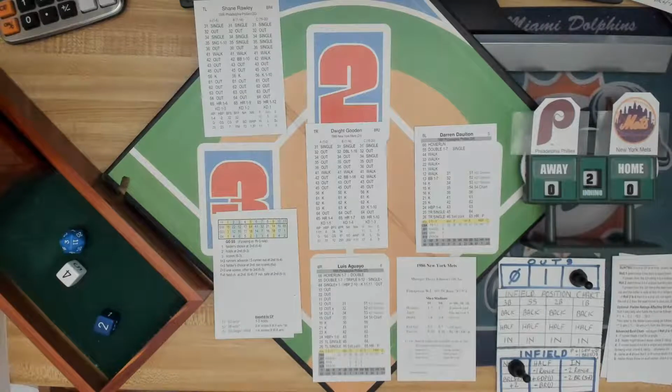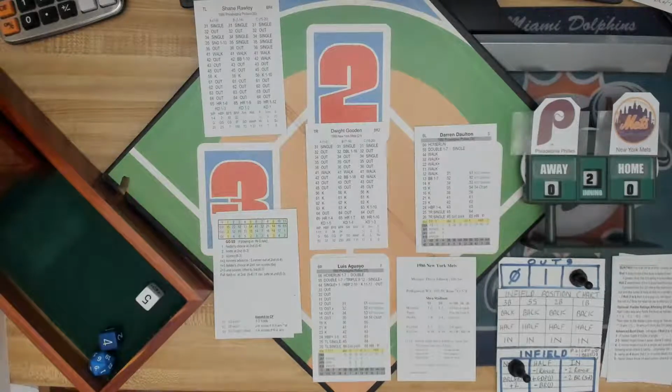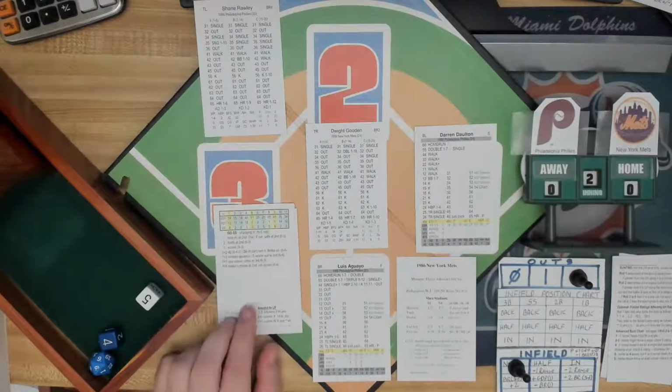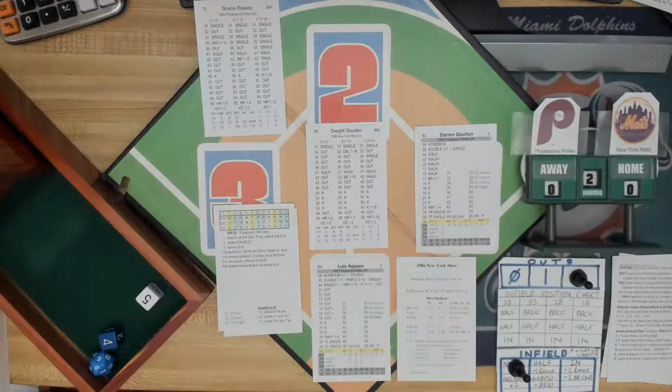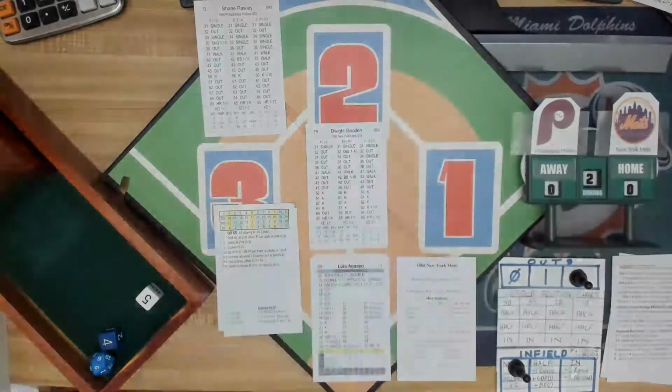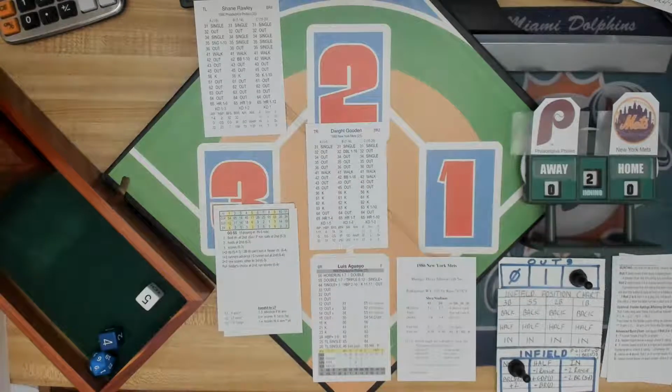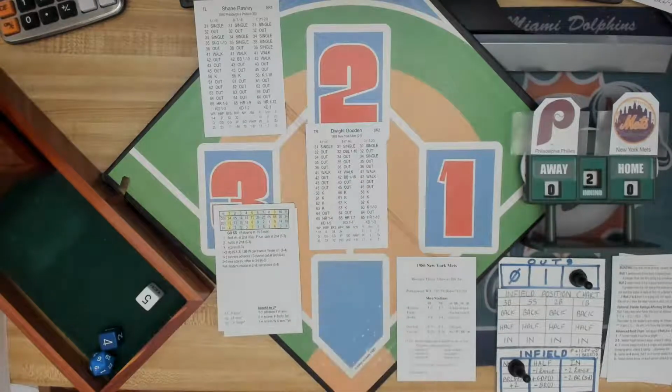Here is Luis Aguayo. He is at second for this game. 2 outs. And we got a 45, blank on Aguayo's card, and on Gooden's card, that will be an out. And it's again a ground out to the shortstop. No runs, a plunked batter, and that's it. Bottom of the second coming up. No score.